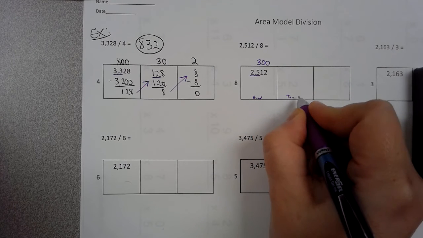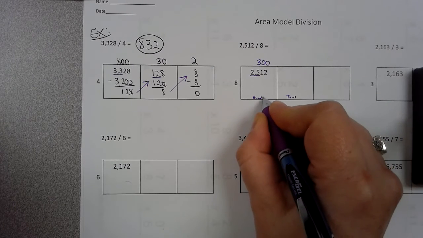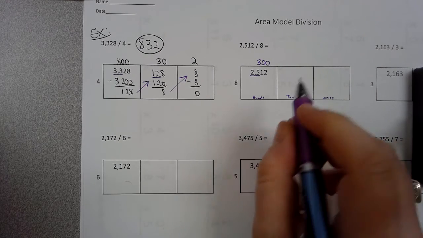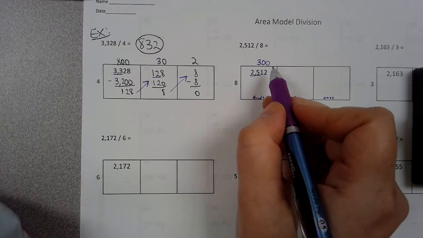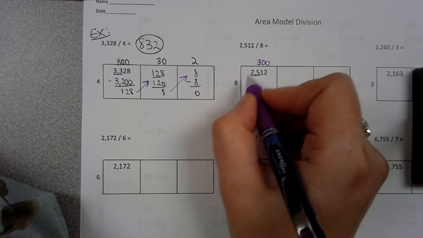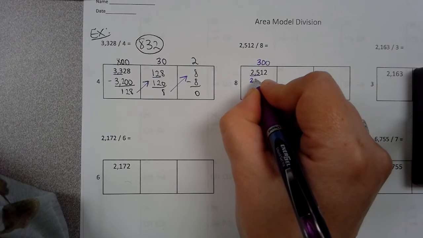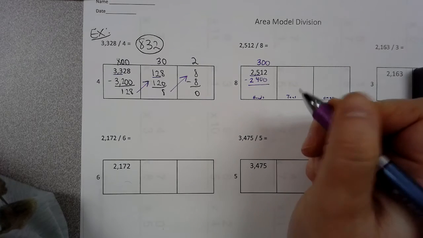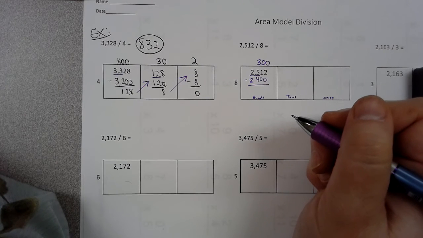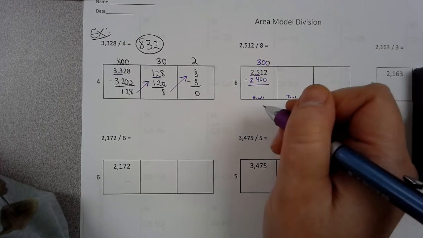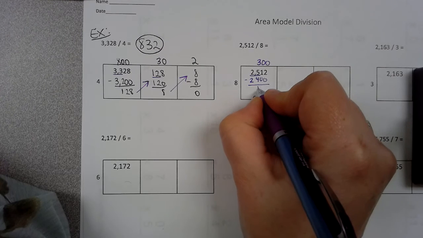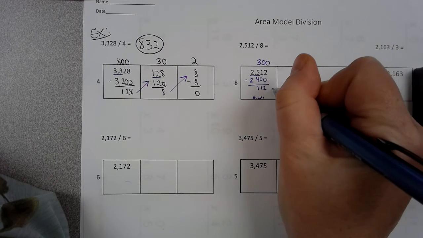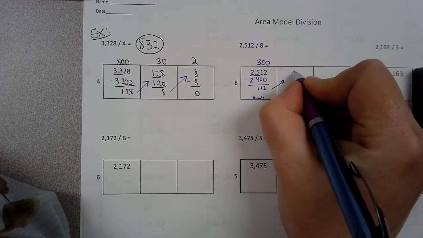This is the tens. And this is the ones. You've got to remember that. So you can't just put 3, you've got to put 300. So 300 times 8 is 2,400. So now we subtract 2,400 from 2,512. And you get 112. Now, I'm going to kick this over here.